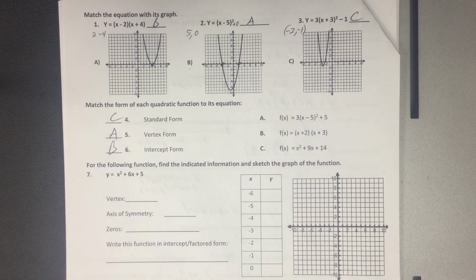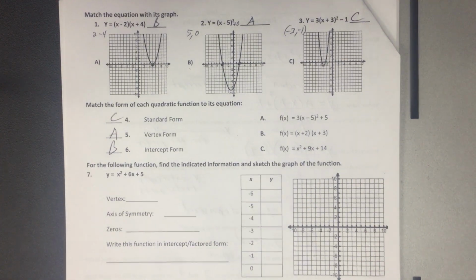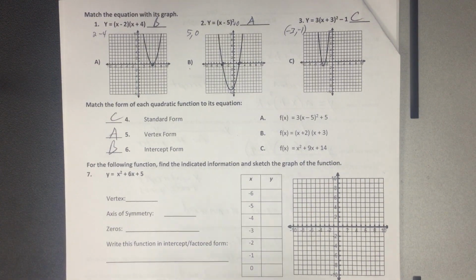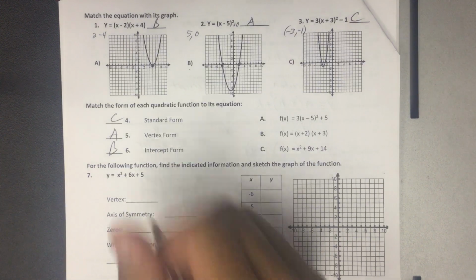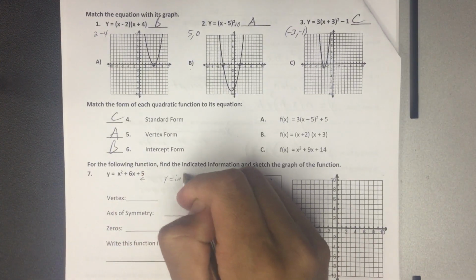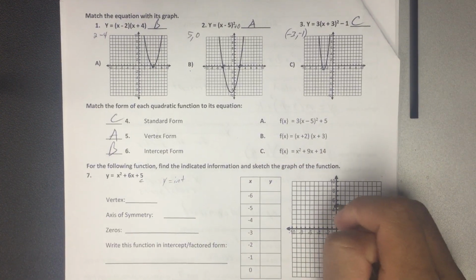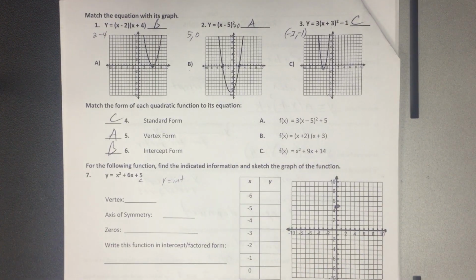Right? All of that stuff we can get just by looking at it. With the standard form, we get the least amount of information from it. But we do know that this C right here is our y-intercept. Right? So I know this is going to cross right here at +5. I already know there's a point there.